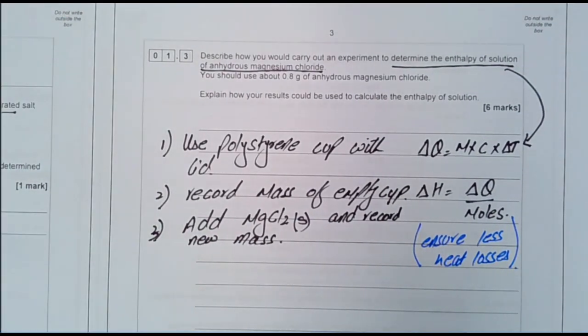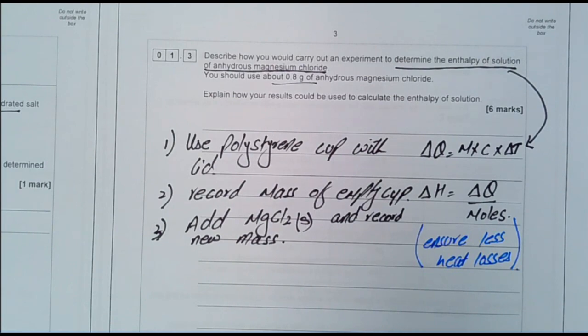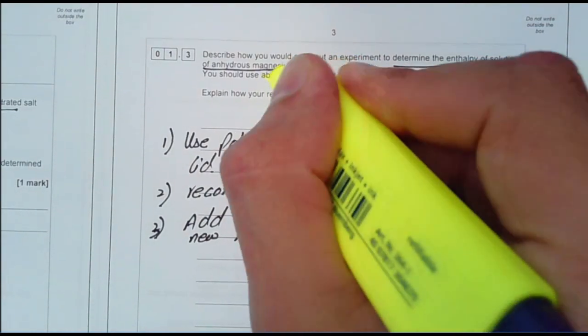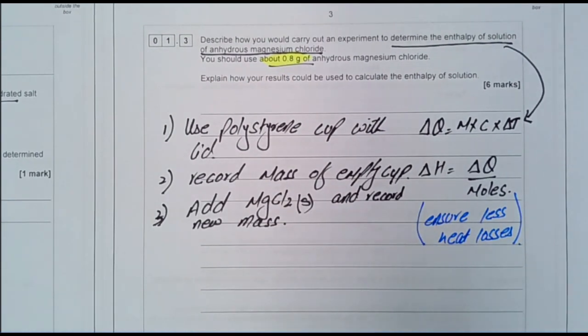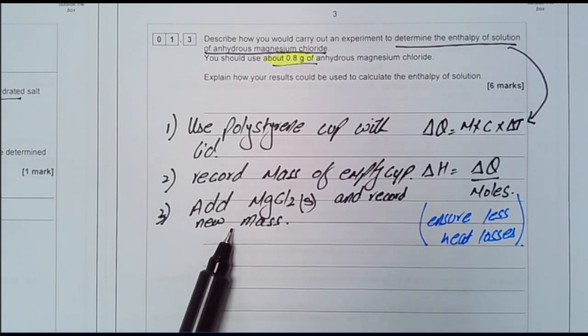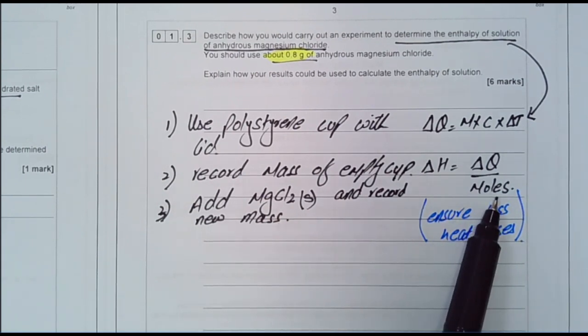Yes, Arij, go ahead. So how have they already told us that it's 0.8 grams though? No, but in this case, we have to make sure that we are going to be using the accurate mass. It says use about. I don't get it. So how would you know it's accurate? So use about means what? How will you know that you have used 0.8? Can you make sure that it is 0.8? Oh, so you talk about how you measure 0.8. We don't have to. It says about. About means it can go up and down. Little bit up, little bit down. That's fine. And that's what we are doing, because we need to know exact masses, exact mass of the MgCl2 used, because these are the moles of MgCl2.